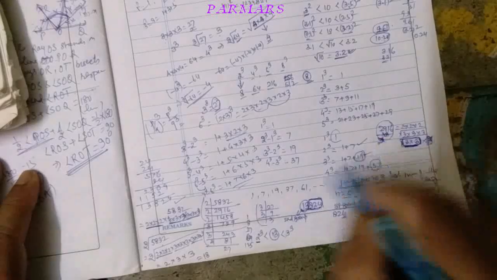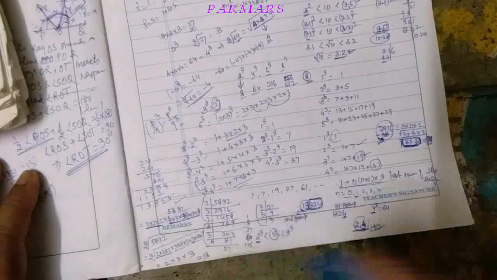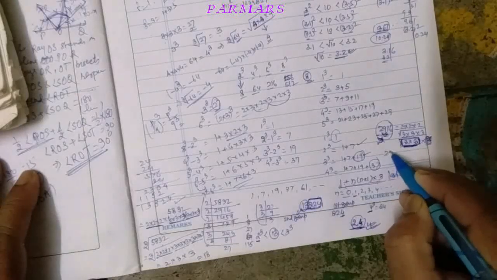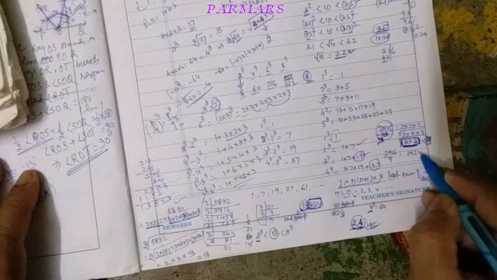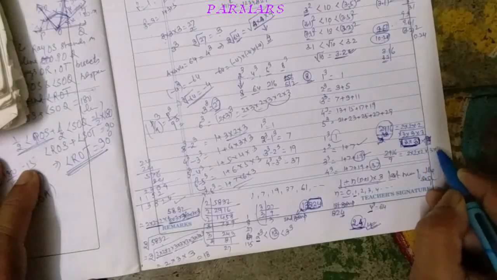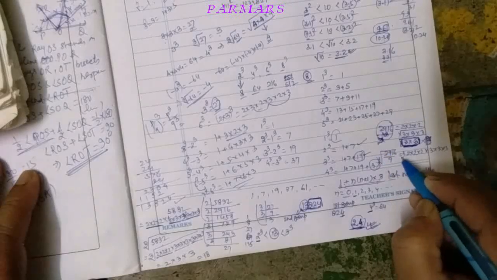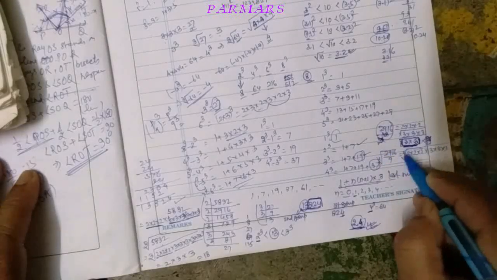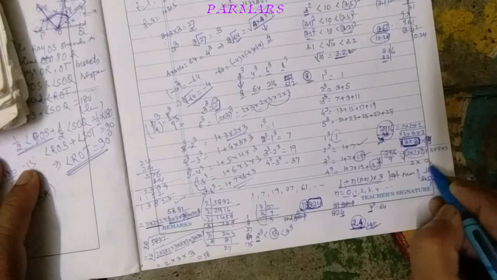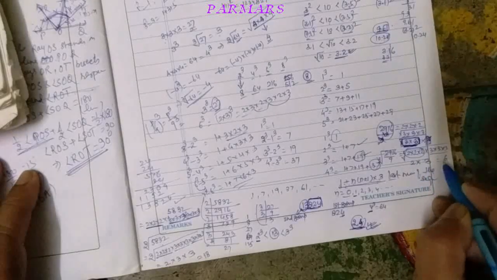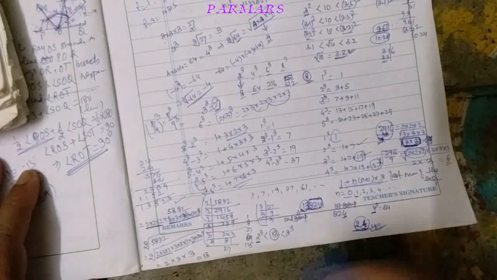ऐसे में, then find the cube root of the resulting number. जो डिविजन के बाद जो नंबर आएगा वो क्या आएगा आपके पास? 2 into 2 into 2 into 3 into 3 into 3. तो what is the cube root of that number? Cube root of that number is, for each group of triplet you bring out one number. So 2 into 3, that is 6, is the cube root of the resulting number.